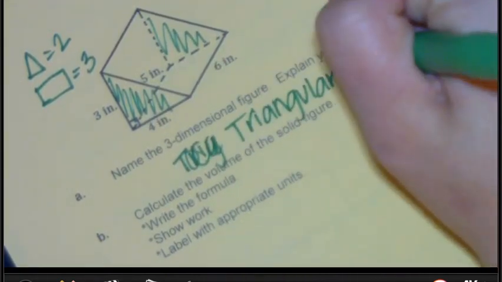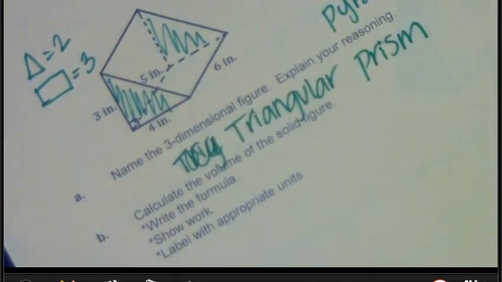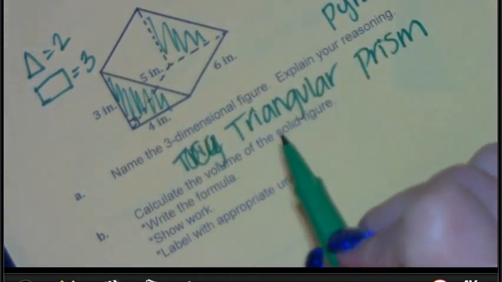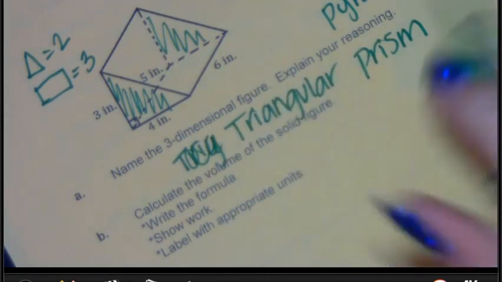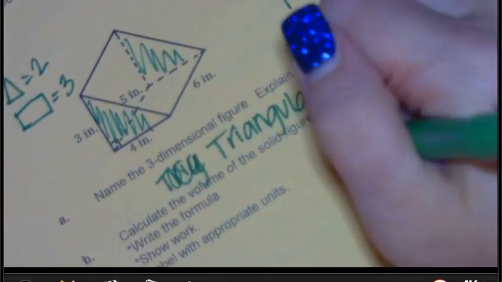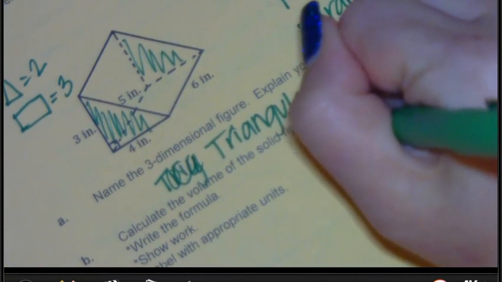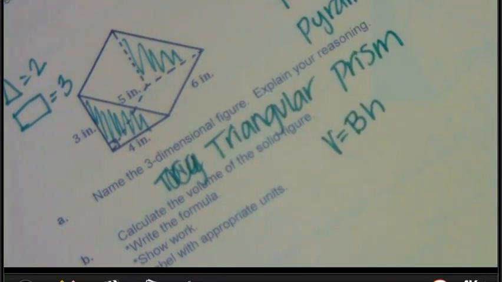Triangular prism. In the name of your shape, it gives you the base, triangular prism. All right, so to find the volume, it's still a prism. V is equal to capital B times H.